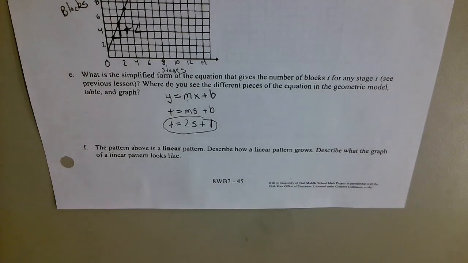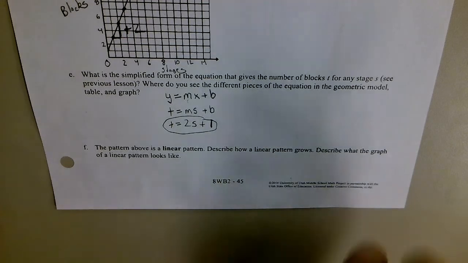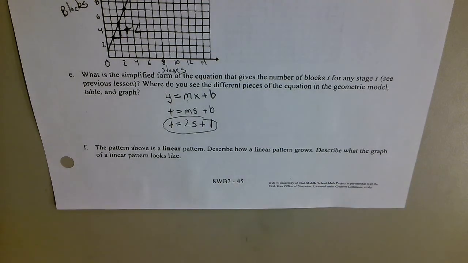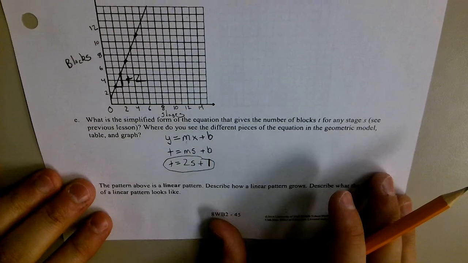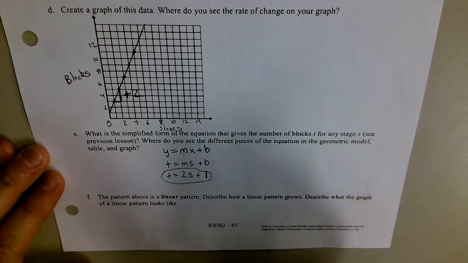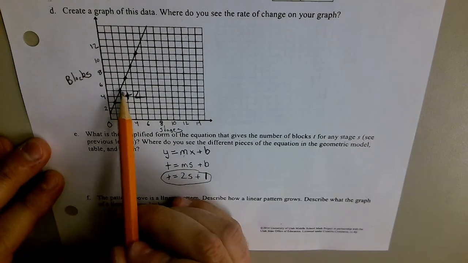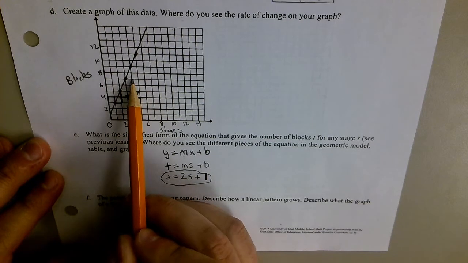And then letter F, the pattern is a linear pattern. Describe how a linear pattern grows. Okay, so basically what linear means is it just creates a straight line. So it's going up by the same amount every single time. So if we move over 1, it should go up 2.